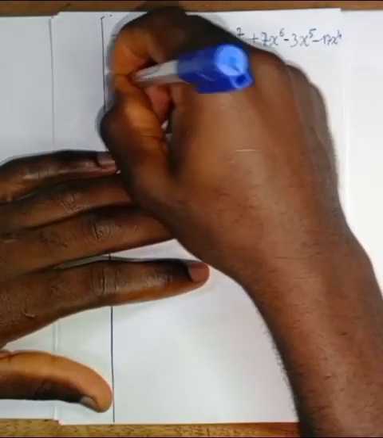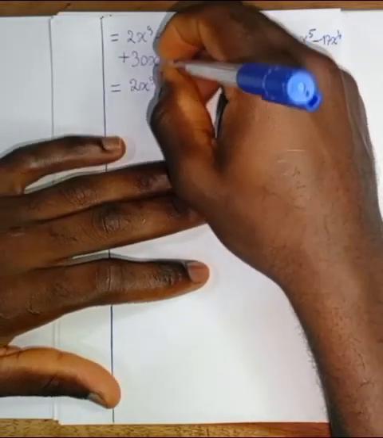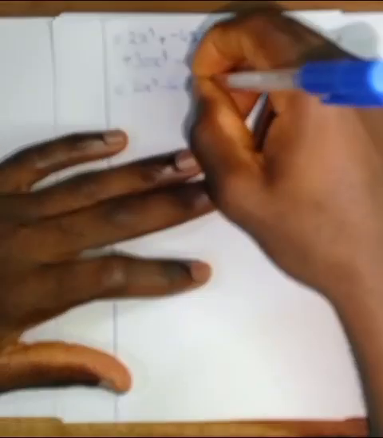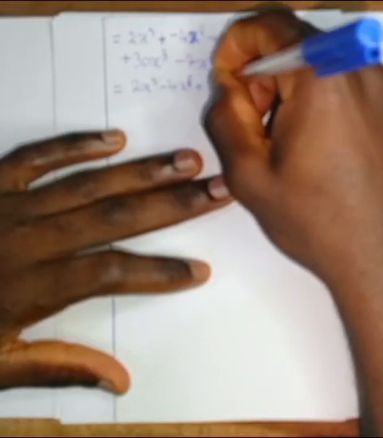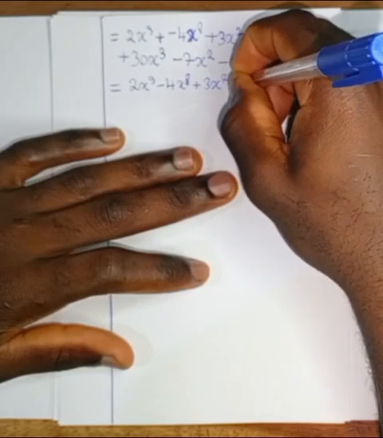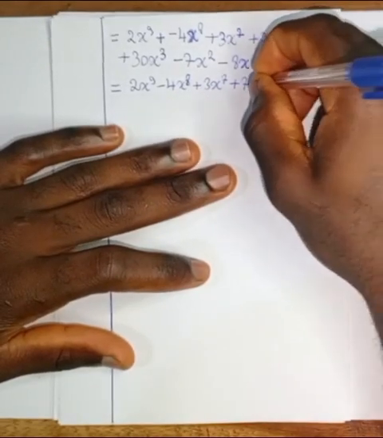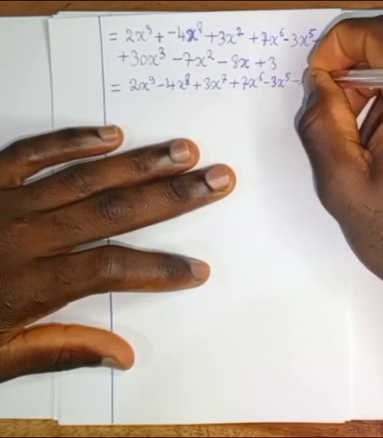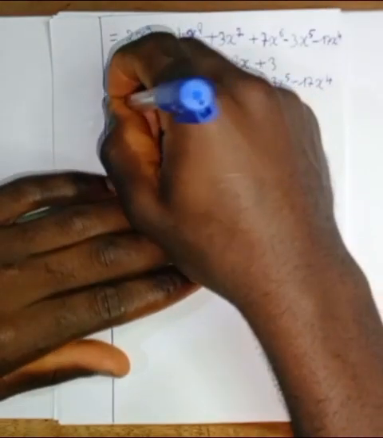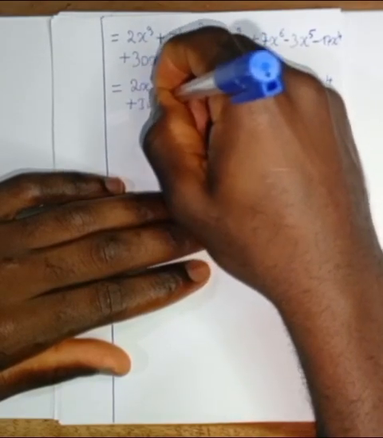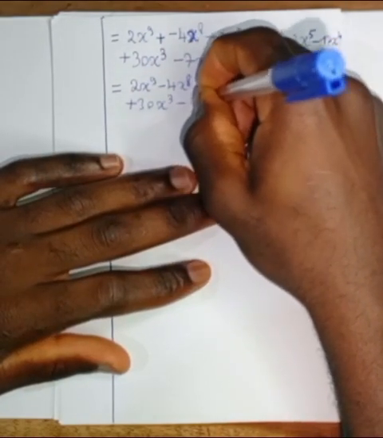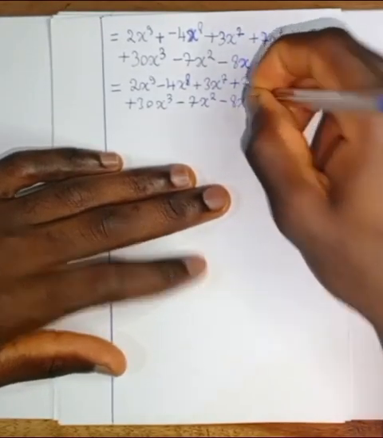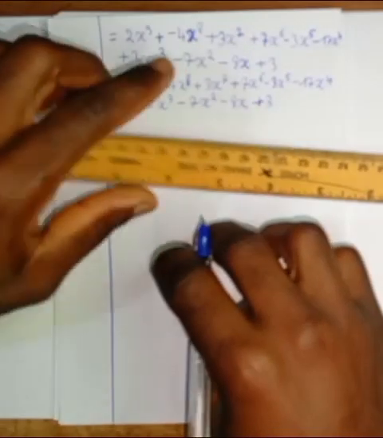So this will give us 2x to the power 9 minus 4x to the power 8 plus 3x to the power 7 plus 7x to the power 6 minus 3x to the power 5 minus 17x to the power 4 plus 30x cubed minus 7x squared minus 8x plus 3. So this is the final answer.